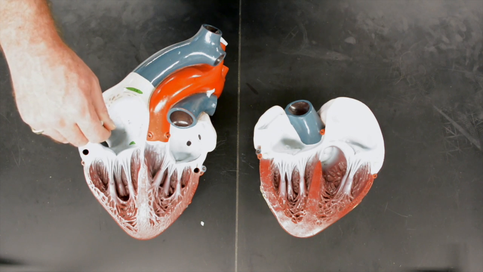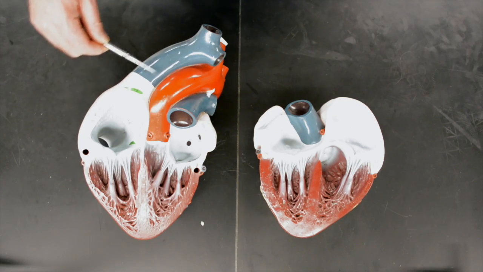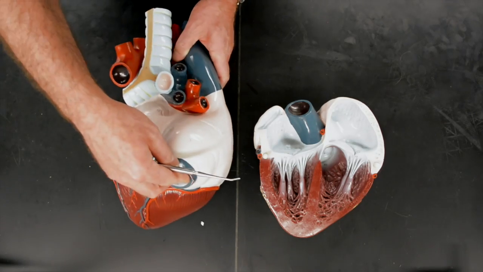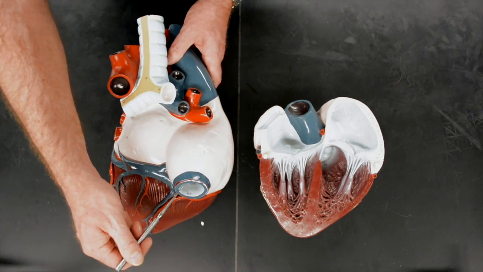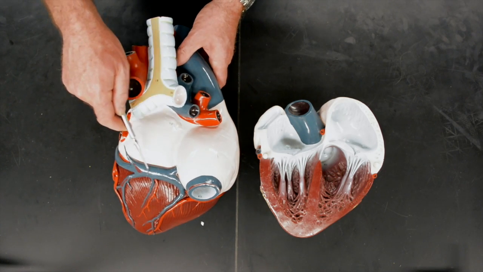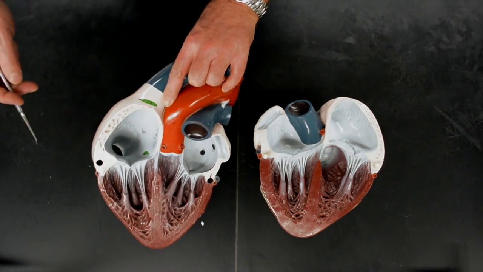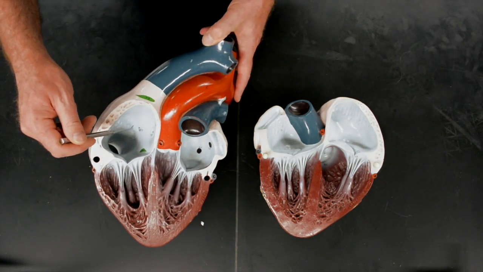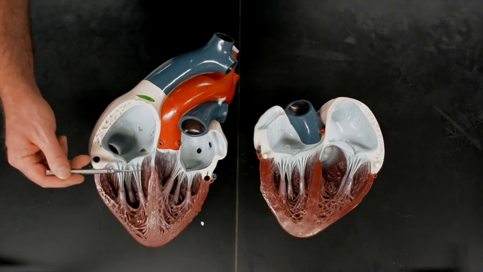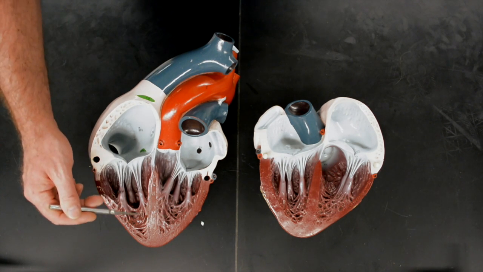So blood first enters the right atrium. The superior vena cava drains the body from above the diaphragm. The inferior vena cava drains blood from below the diaphragm, and the coronary sinus drains blood from the heart itself. From the right atrium, blood flows through to the right ventricle, and about 2/3 of ventricular filling is passive. When the atria contract, that fills the final third.